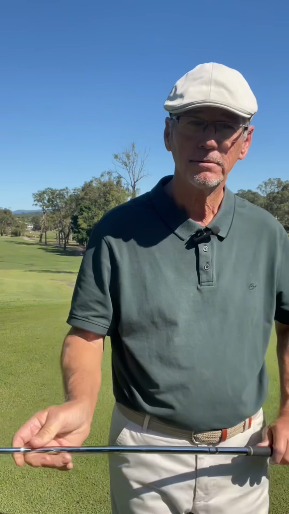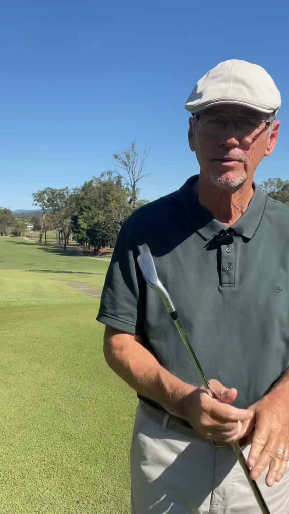The wrists won't flip and the hands won't roll the face open or closed because your thorax is driving the motion, not reacting to it. This rotation is what carries the club through that critical 12-inch window without needing any manipulation. It's really the difference between effort and efficiency, between a good shot and a great one.